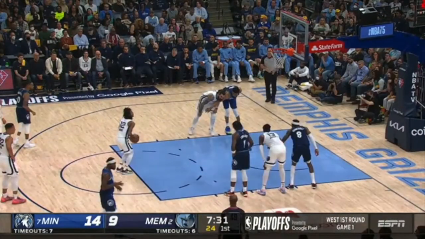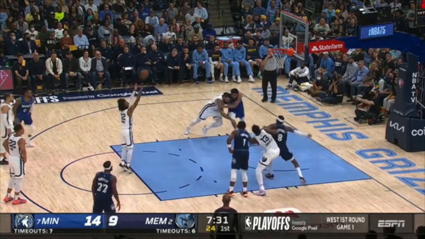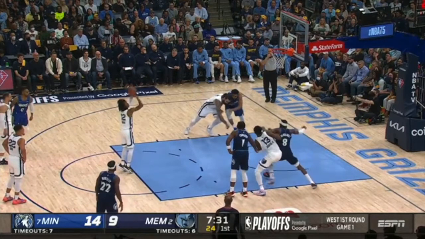This is not how you box out. Stop, stop, stop. Karl Anthony Towns has got to get his right foot in front of Steven Adams and use your butt and get low. Push him out of here, okay? That's how you box out. You get your whole body in front of him, and you use your butt to push him back, okay?